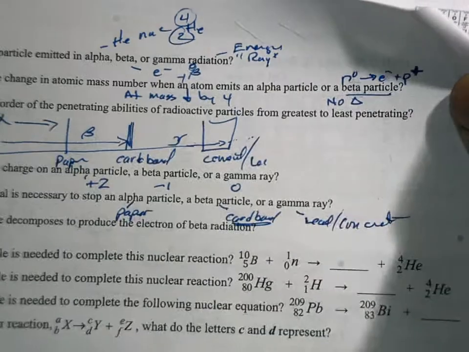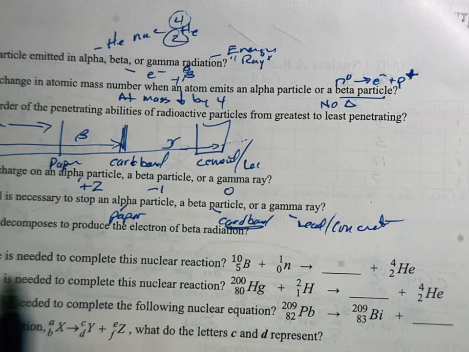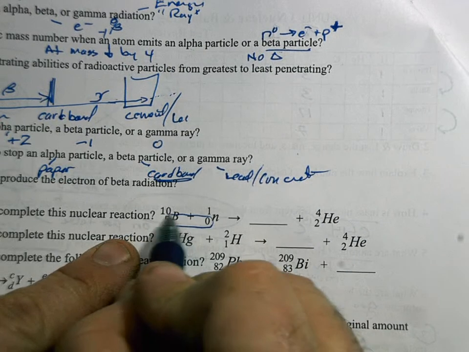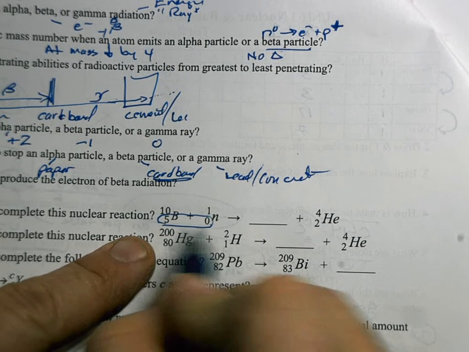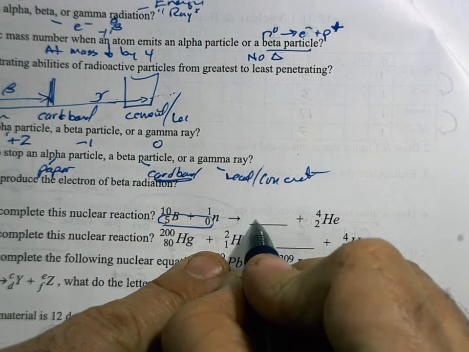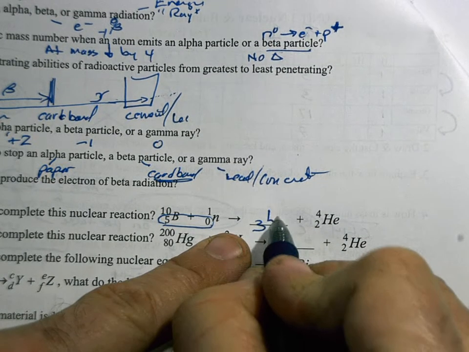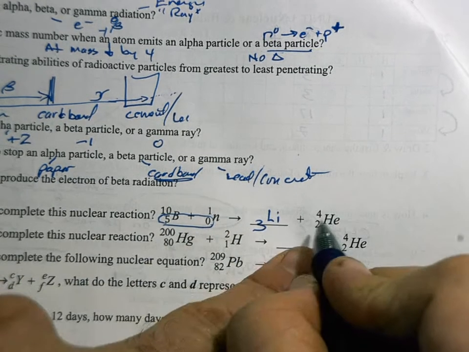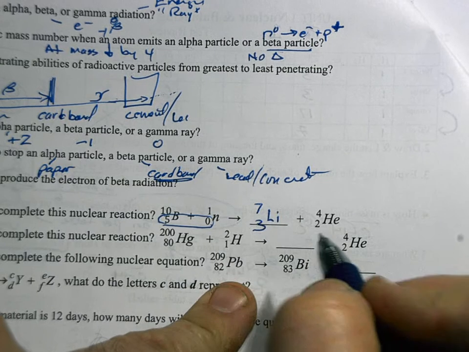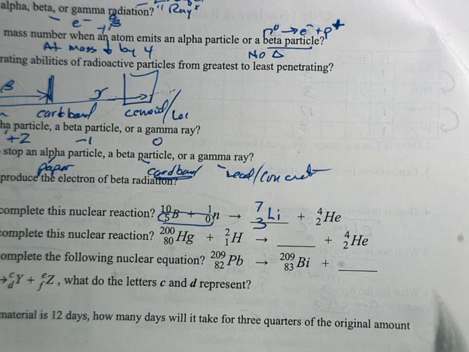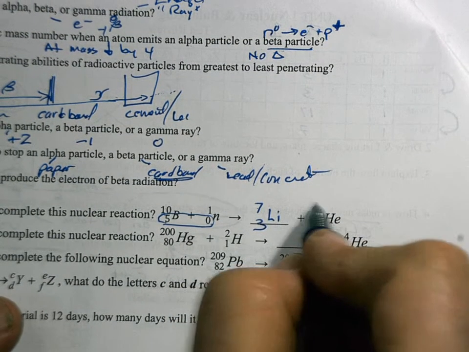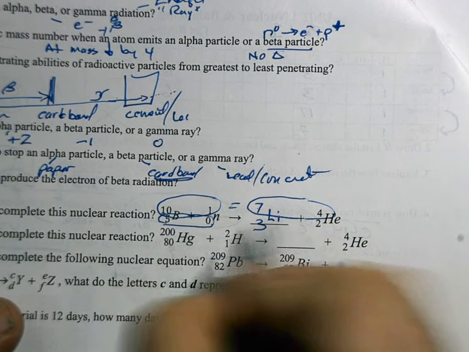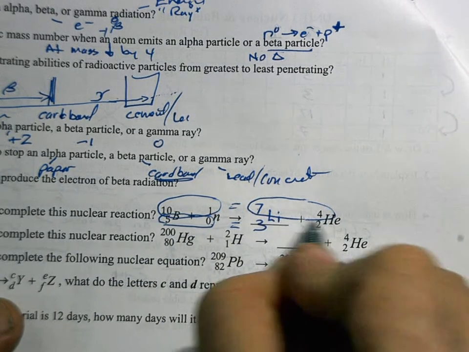Let me finish these up and then I'm done. What particles are needed to complete this reaction? You've got a total atomic number of 5 here, so 2 plus 3 is what we need to put there. That's going to be the element lithium on the periodic table. We've got a total mass of 11 up here, so 11 minus 4 is 7. So lithium 7 is what we need to complete that one. Make sure those two numbers equal those two numbers, just as the numbers down here need to equal those.